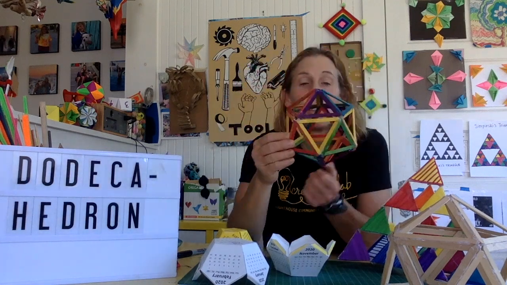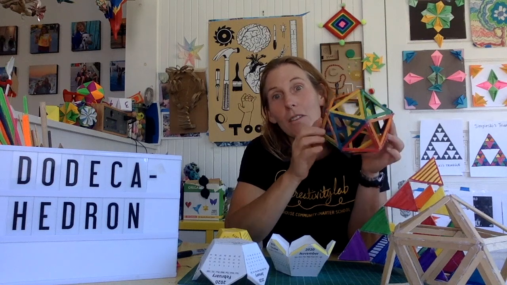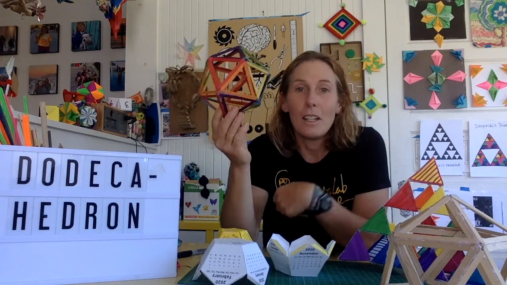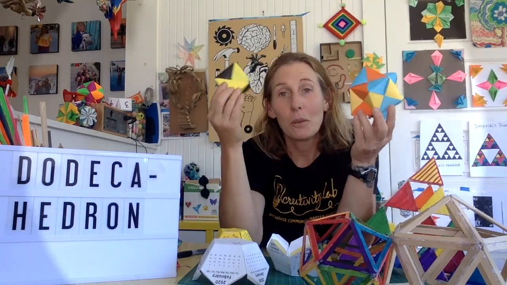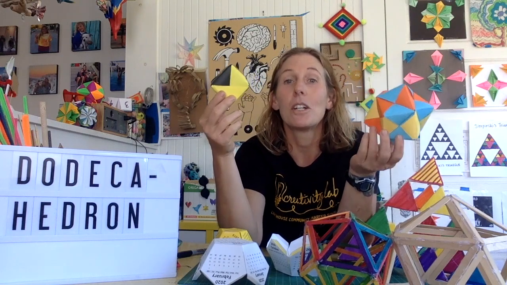And here's a fun fact for you. The icosahedron is the base geometric shape of a soccer ball. So if you like soccer, then you definitely should love icosahedrons. So we also fold these in origami. So I do 3D shapes in all different iterations.